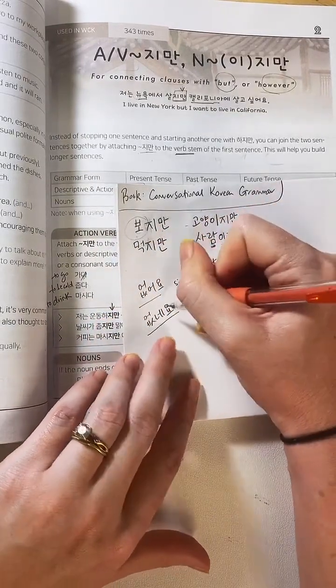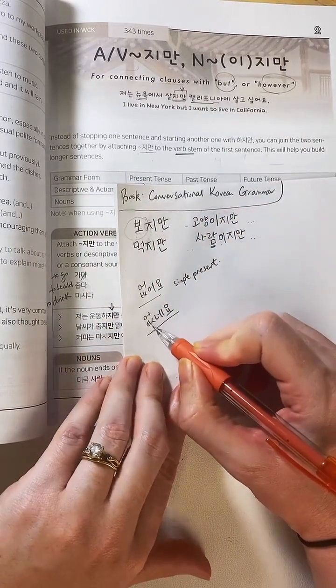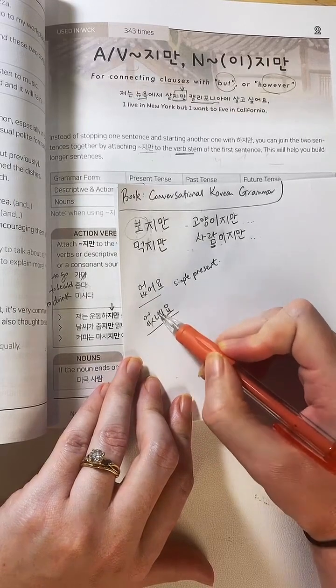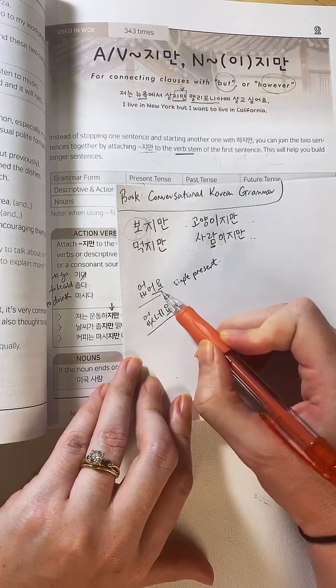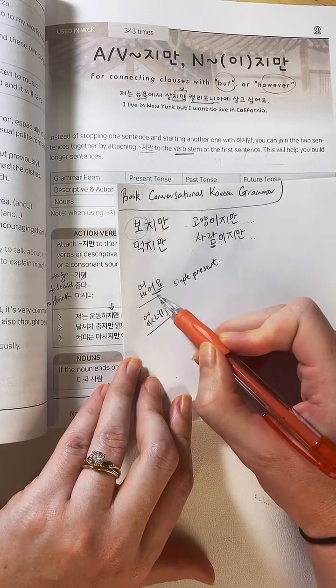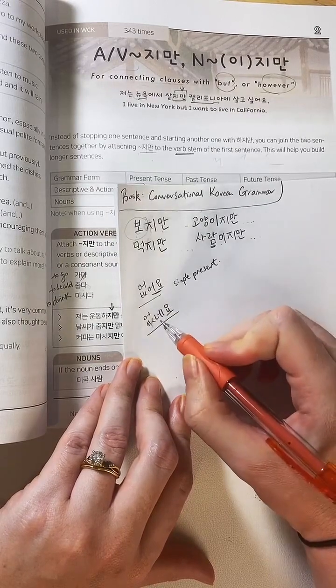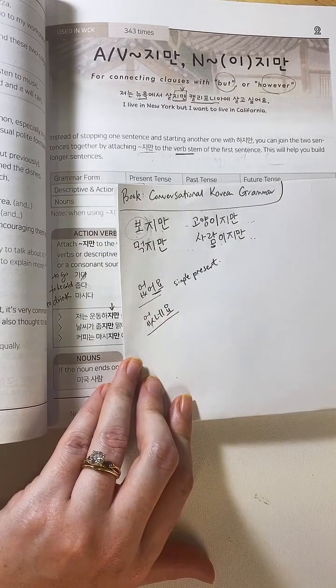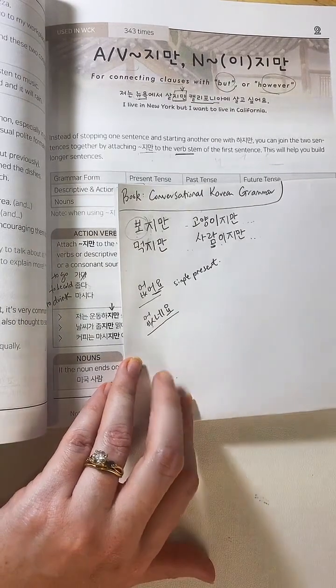usually, this is using a different grammar form attached to the verb. The base verb is 없다, which means to not have. Here we've attached 요, which is a simple present tense. Here we've attached 네요. And 좀 means a little bit or some or kind of.